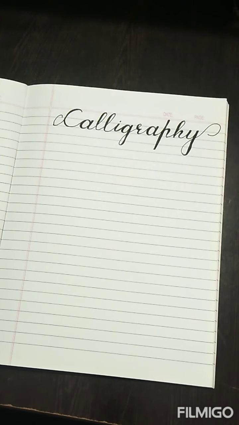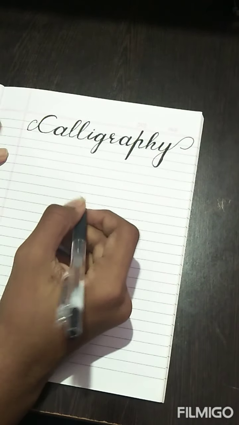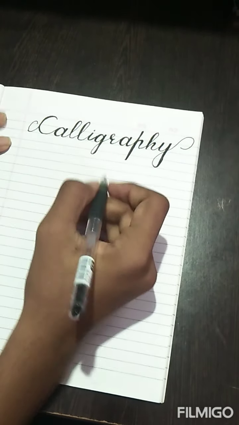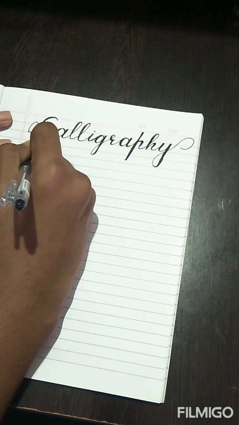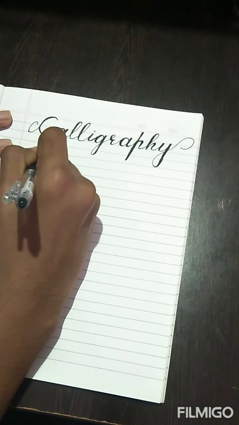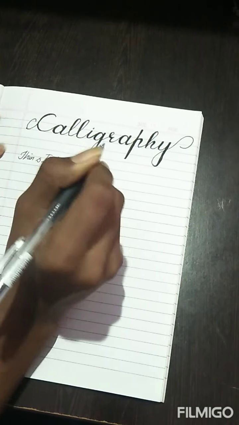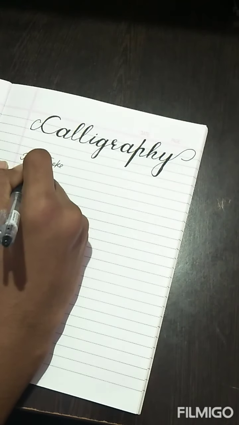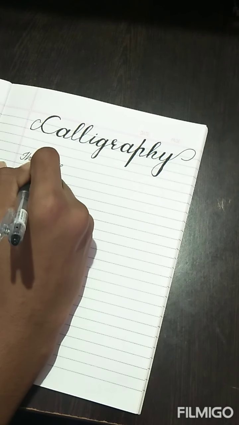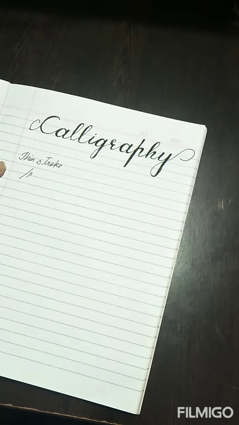I'm going to write and show you how to write the alphabets A to Z in calligraphy. For that, I have to teach you some strokes. The first stroke is the thin stroke. So the thin stroke is the line which goes up. Okay?